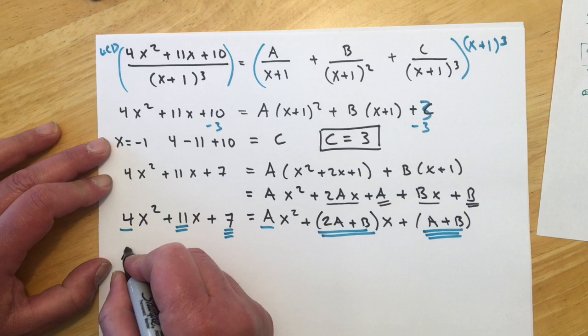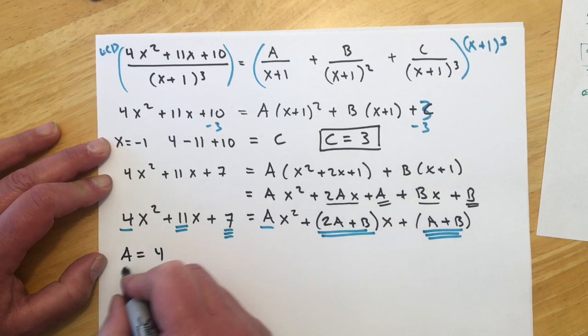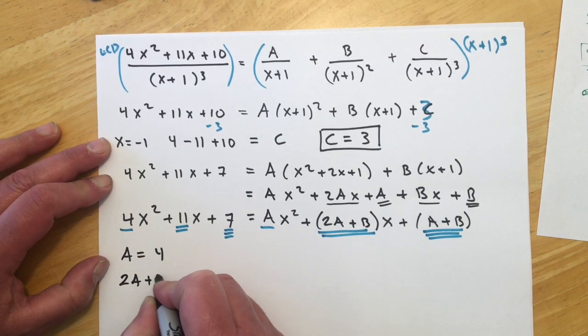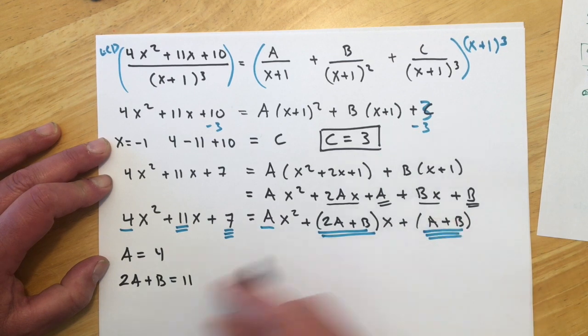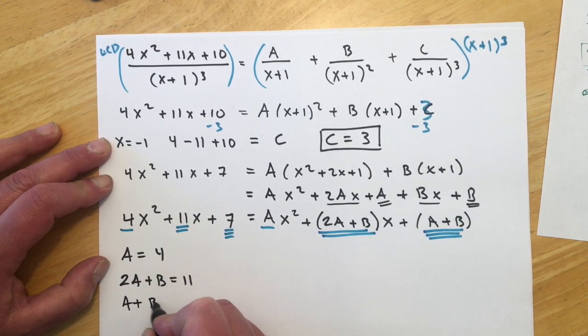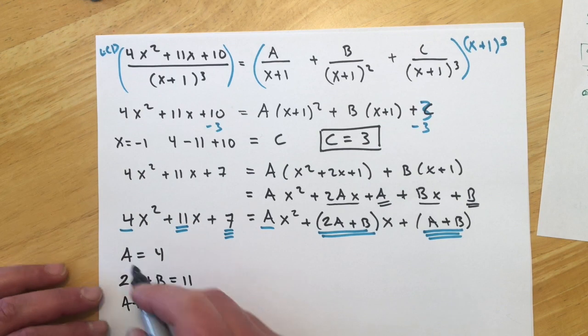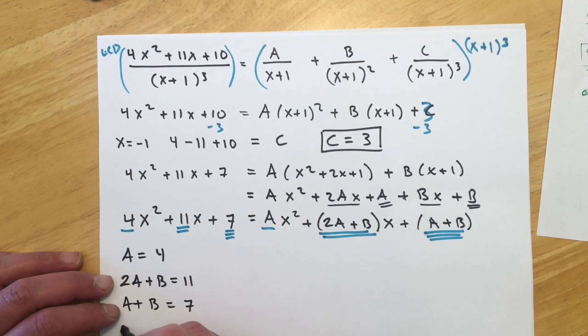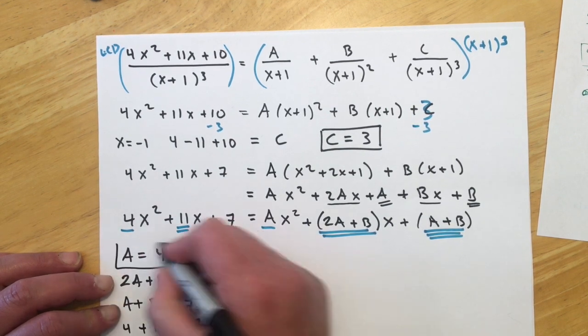So right there we have A equals 4. We have 2A plus B equals 11, and then A plus B equals 7. So if A is 4, if I put 4 right here, 4 plus B equals 7, scoot that over, and I have B equals 3.